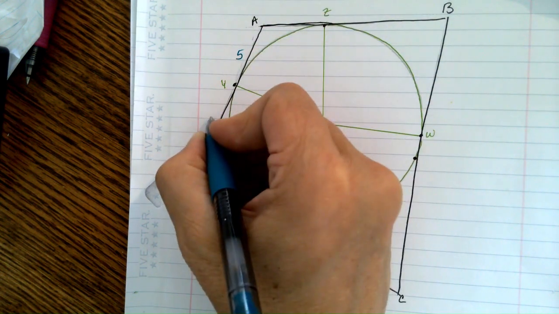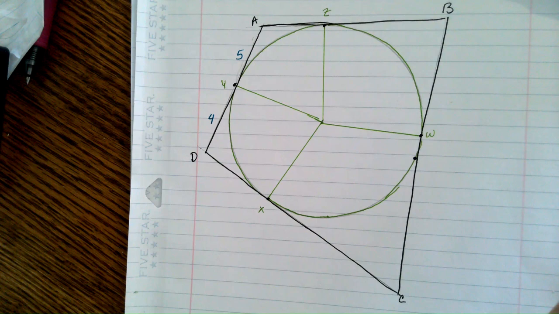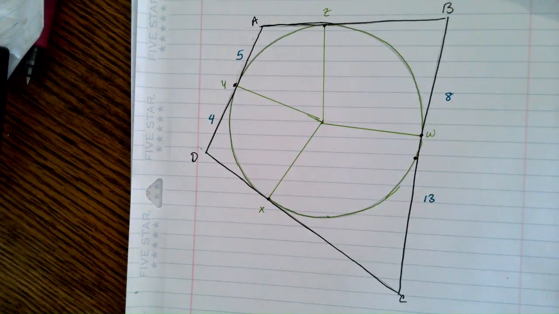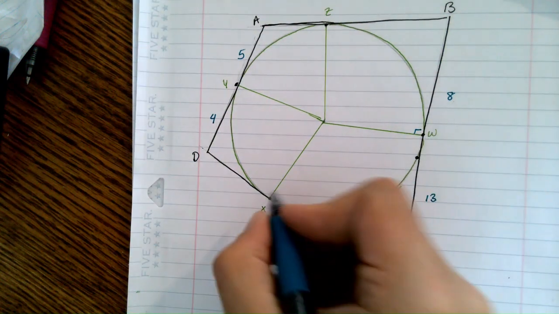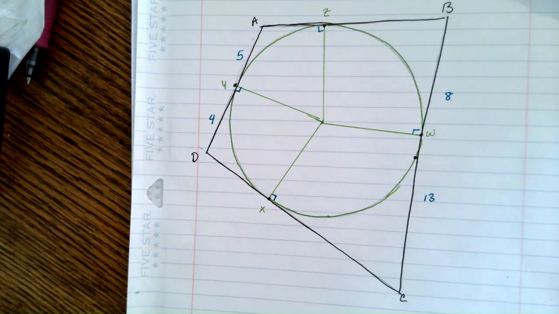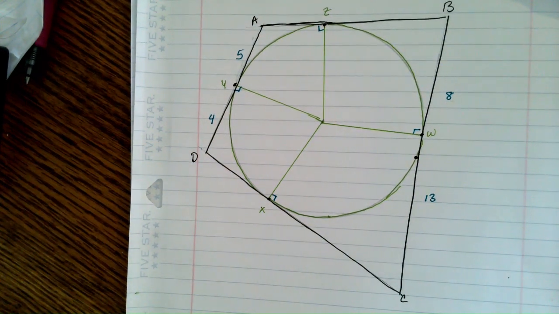This is 5 units long, 4 units long, 13 units long, and 8 units long. This is a point of tangency, point of tangency, point of tangency, and point of tangency. Find the perimeter of ABCD.